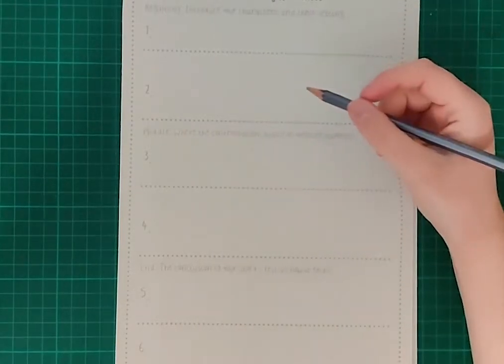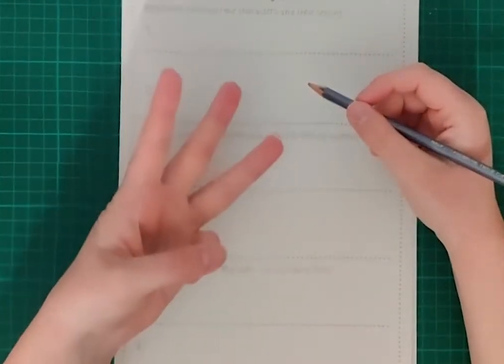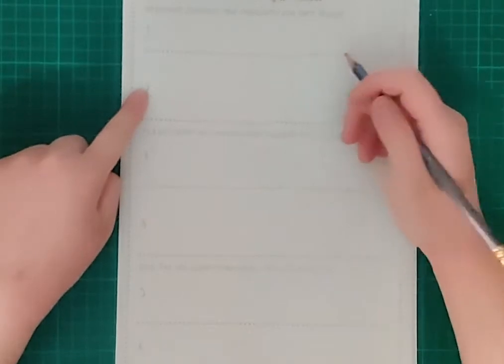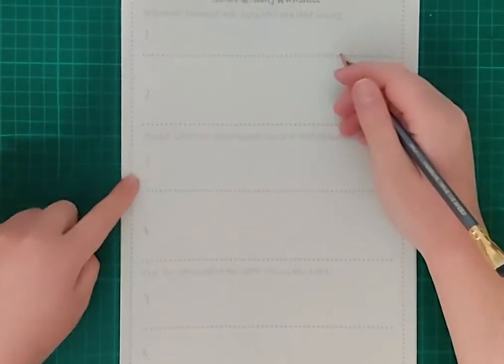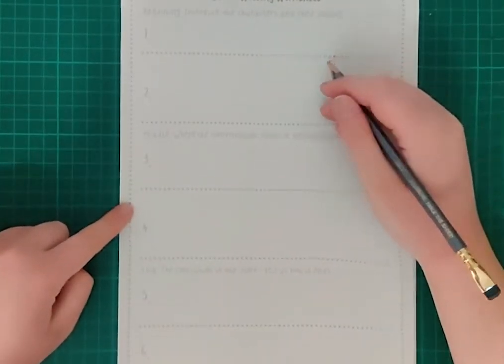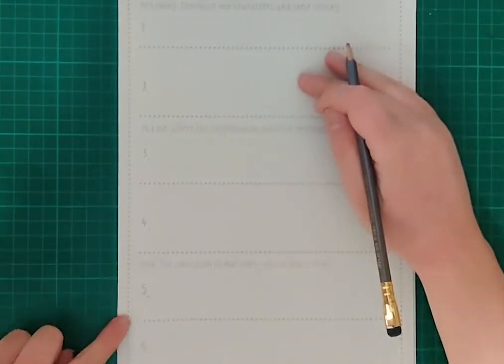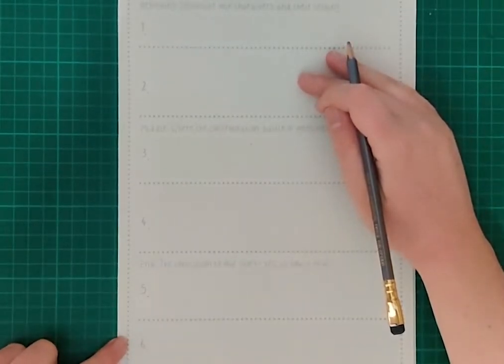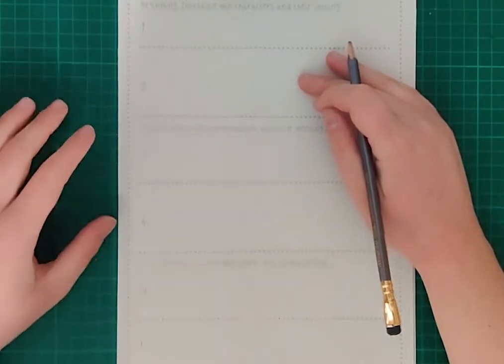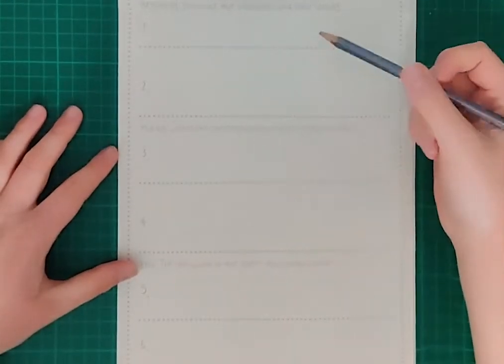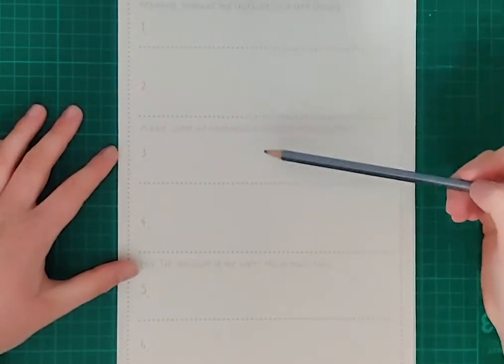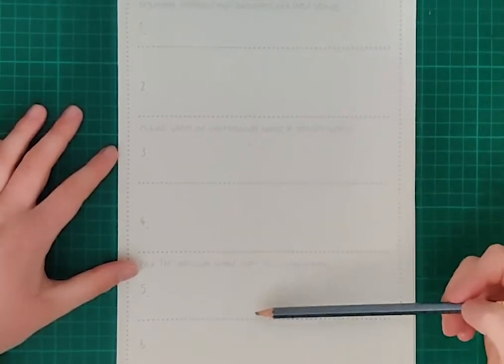Stories are usually split into 3 acts. The beginning, this is the setup. The middle, where a confrontation happens. And the end, the resolution. This is called the 3-act structure. I've split up the worksheet so it's easier to plan the 3 different sections of your story.